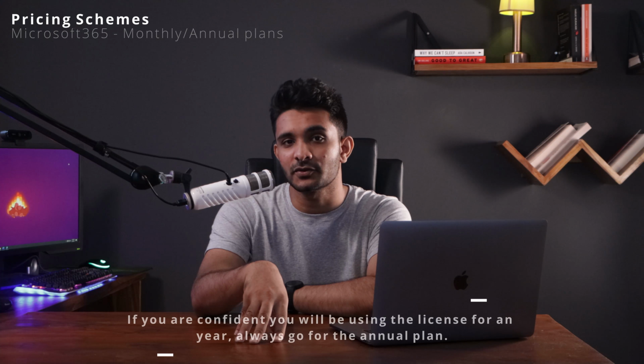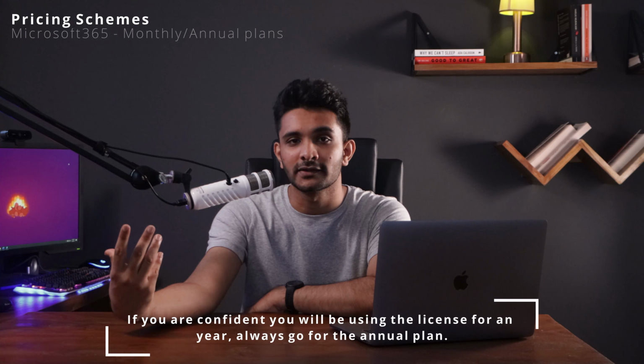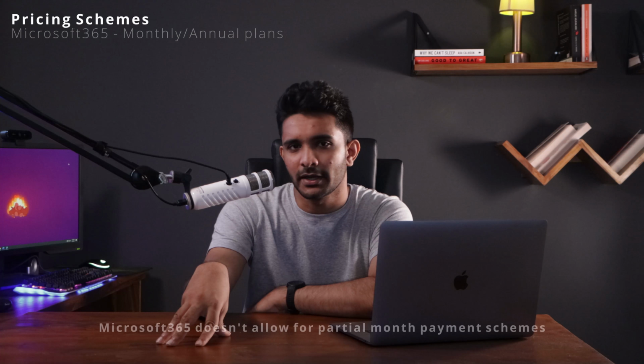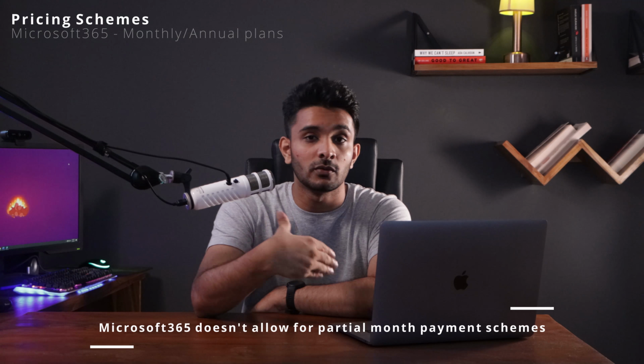When it comes to Microsoft, you can also pay monthly or annually. Obviously, if you were to purchase the annual subscription, you would be paying less than if you were to purchase the monthly subscription and use it for 12 whole months. But if you are going to have temporary employment contracts lasting less than a year, definitely go for the monthly pricing. There's no half a month of payment in the Microsoft subscriptions like the Google Workspace plan. So in that regard, Google definitely provides a much better scheme.